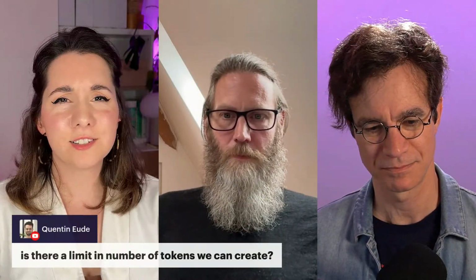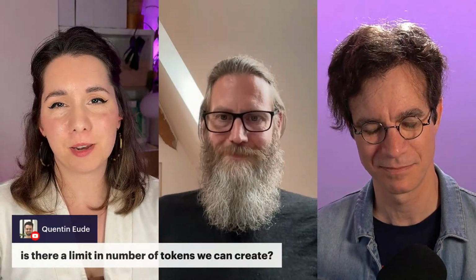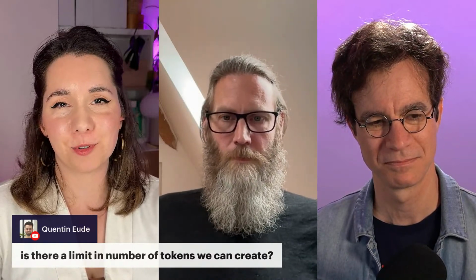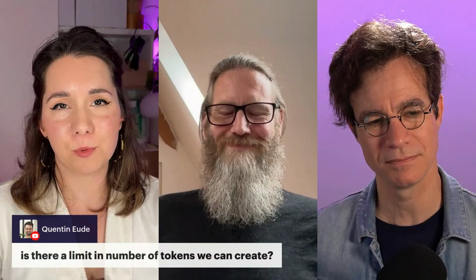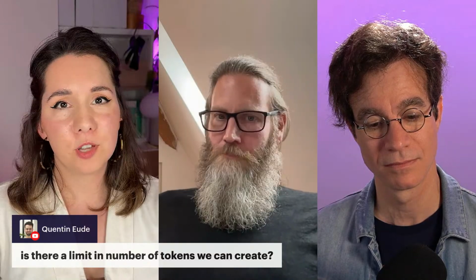Yeah, design standards are great. All standards are so valuable for us to have across the platform. We've seen that live out over and over again. And so the more different platforms take them on, the better the ecosystems we work within are going to work. Is there a limit in the number of tokens we can create?